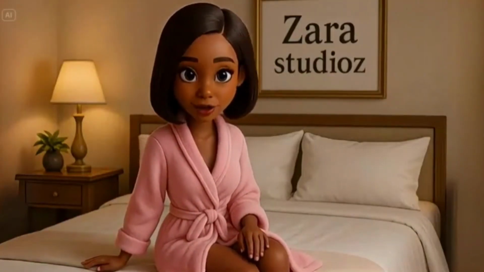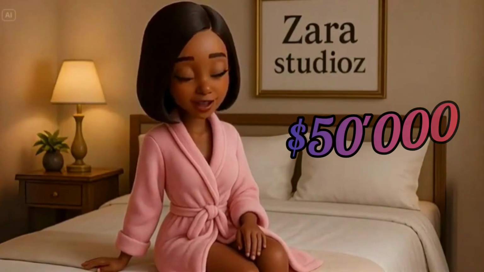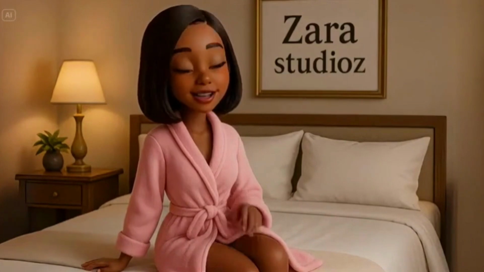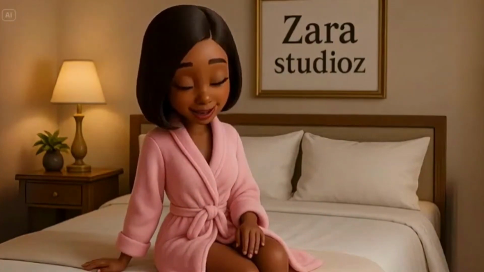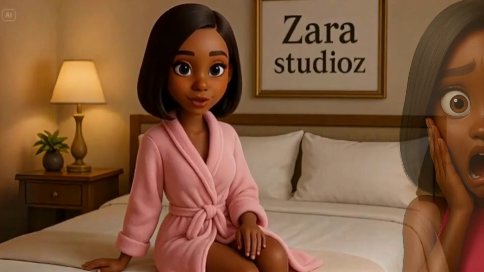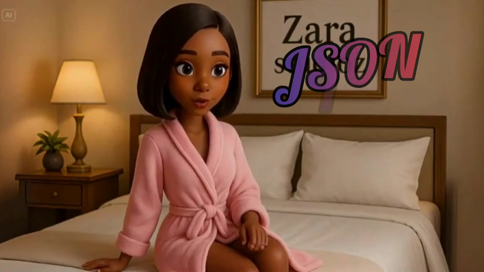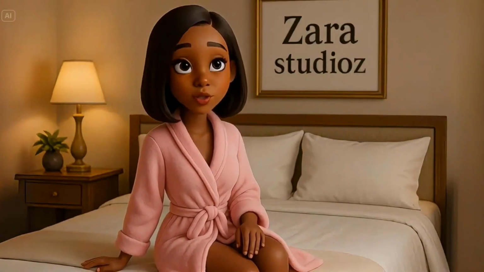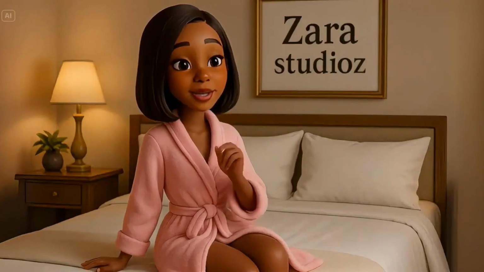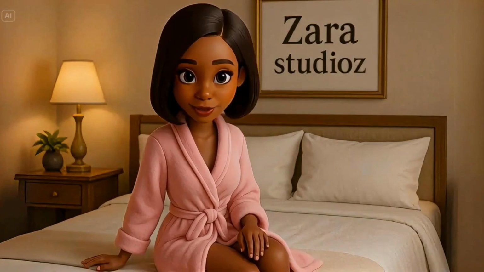Imagine creating a luxury level CGI ads that looks like it cost over $50,000, but you spent $0. Sounds impossible? Let me prove it. Today, I'm going to be showing you exactly how to generate cinematic jaw-dropping CGI ads using JSON prompts in Veo3. And the best part is you won't spend a single cent. And no, you don't need to be a coder or a professional 3D artist. If you can type, you can do this.